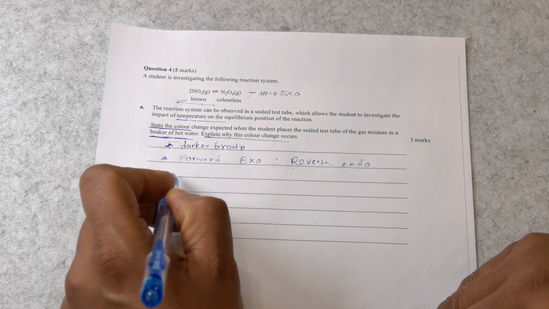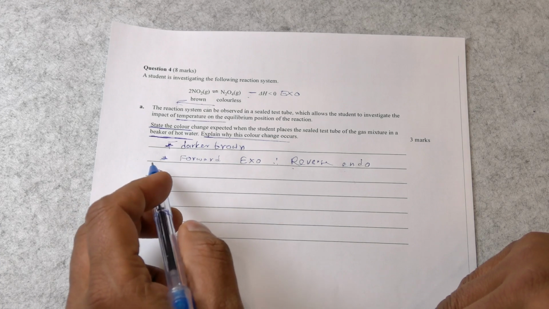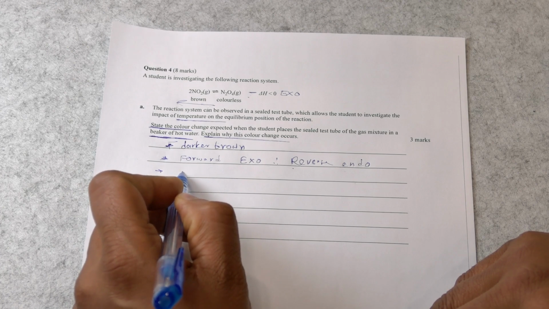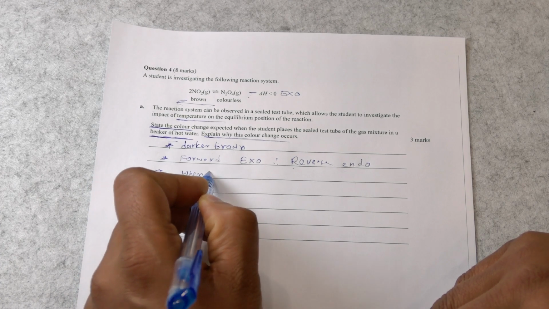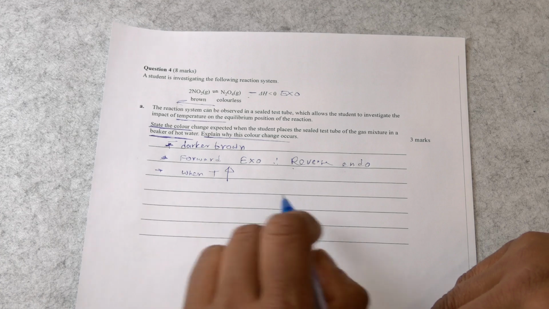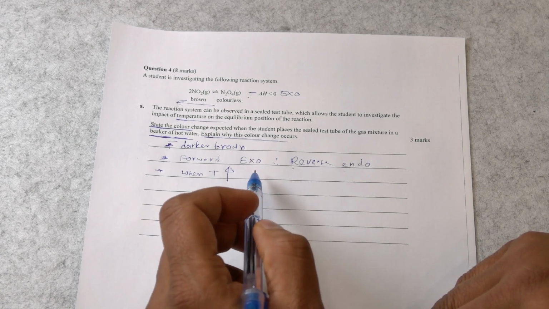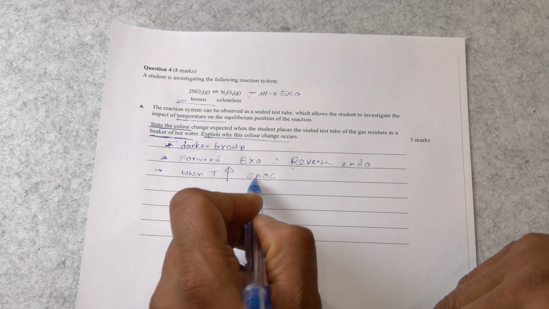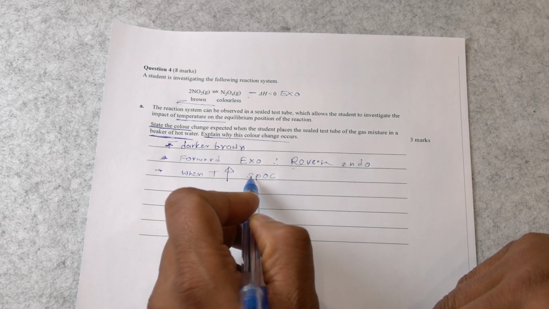Now, by placing it in hot water, we are increasing its temperature. So when the temperature is increased, what would the system do? The system partially opposes the change. Don't write SPOC, you have to write it properly.